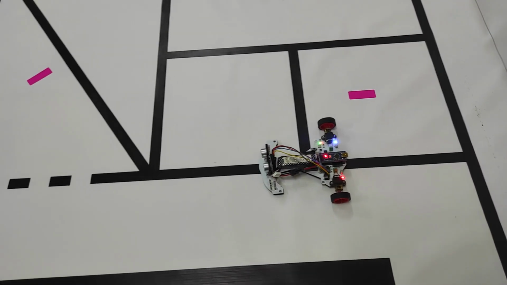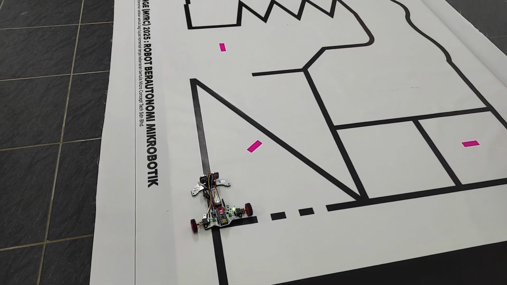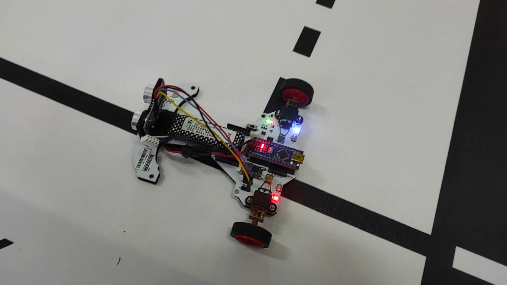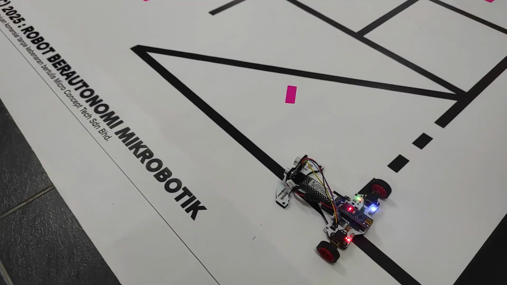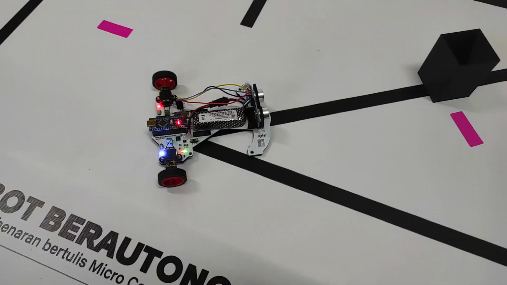This next part is where it gets tricky. Again, we want it to go towards the obstacle, but what do we need to do from here? How about you tell me in the comments, and I'll get back to you next time I decide to make a video. Great! Now we are face to face with the obstacle.